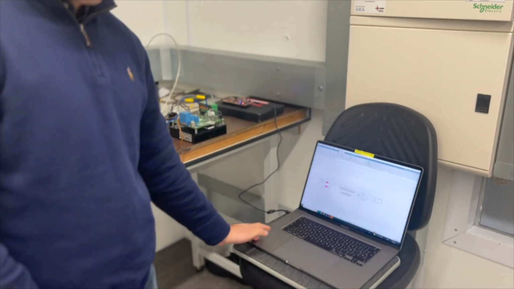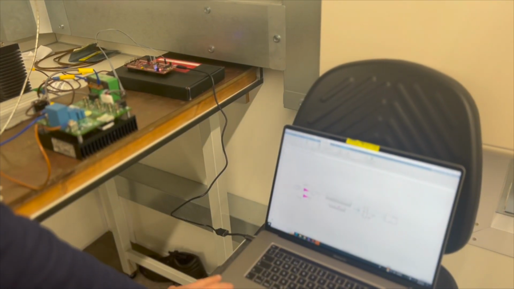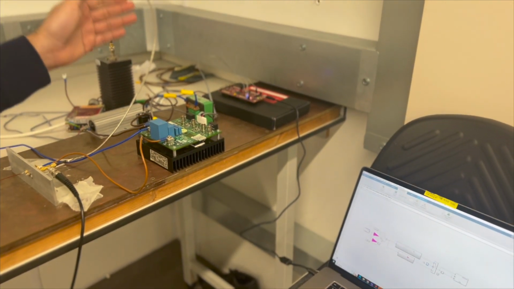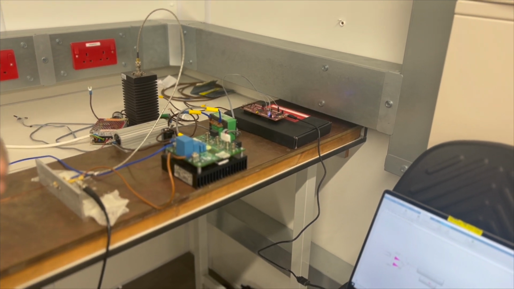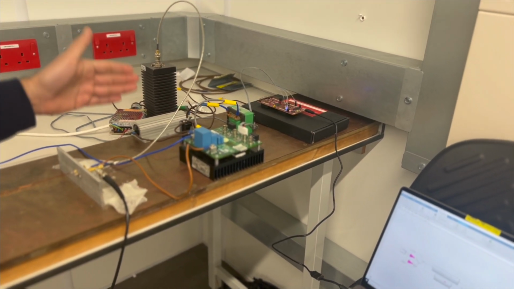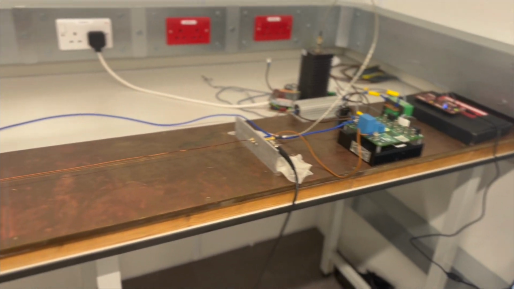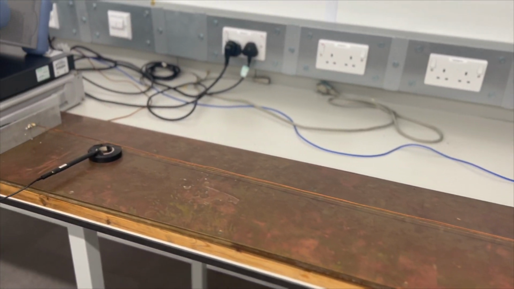So in order to generate the signal that will be driving the converter to generate the interference, I am using this computer, which generates a signal. This signal is translated into the microcontroller, which I have here. The microcontroller then modulates the converter to generate, in this case, only one switching frequency. That switching frequency will be driving the converter. So the power flowing from the converter to the cable will be going from one end to the other end.